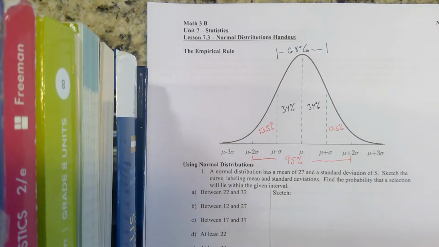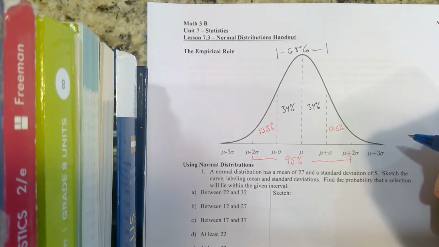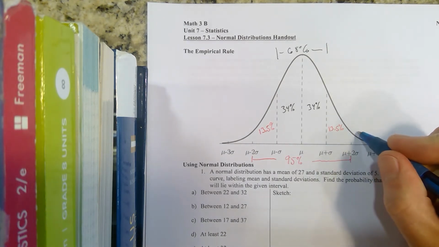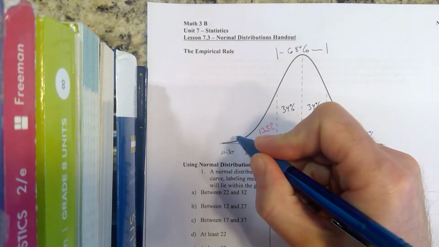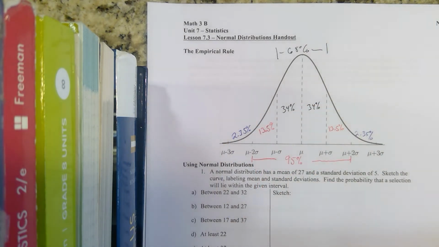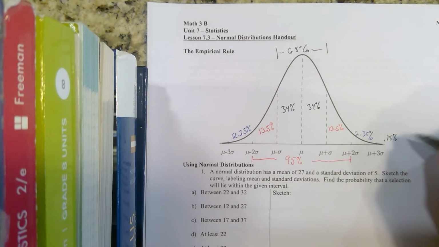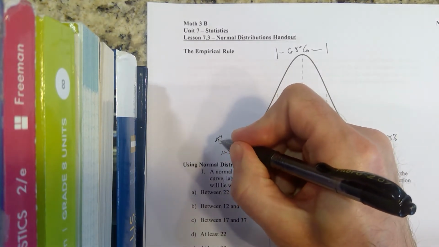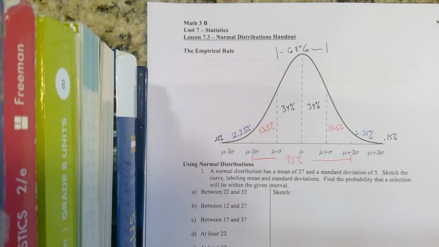Okay. Continuing on, we didn't say this on the previous page, but if we go 3 standard deviations, we've captured 99.7% of our data. So over here would be about 2.35% and 2.35%. And that leaves just this little bit left, right? 0.15% over here and 0.15% over here. The really rare occurrences, really far from average.